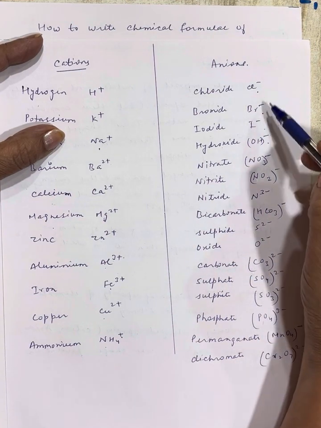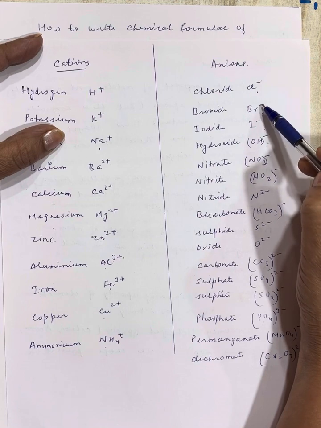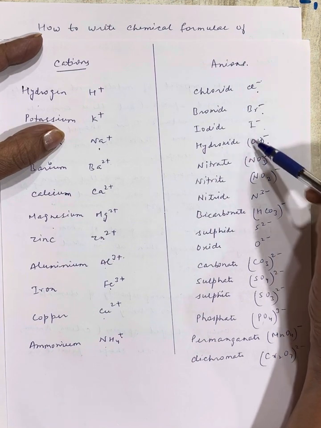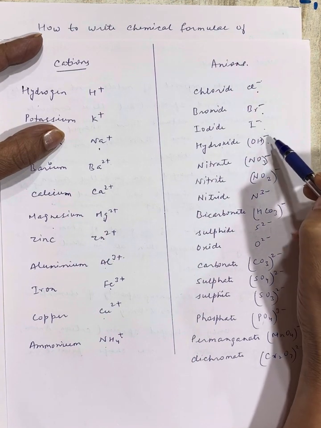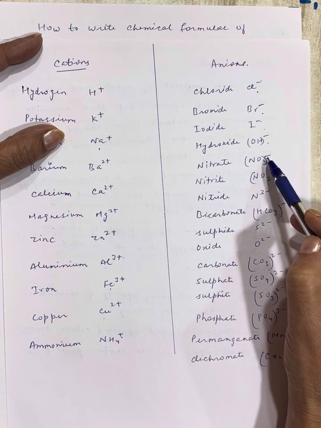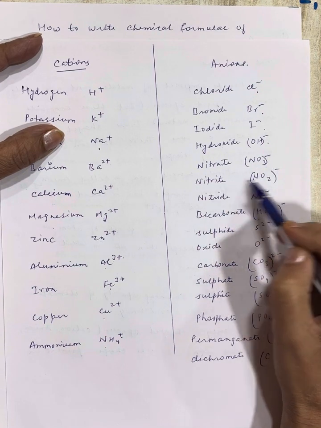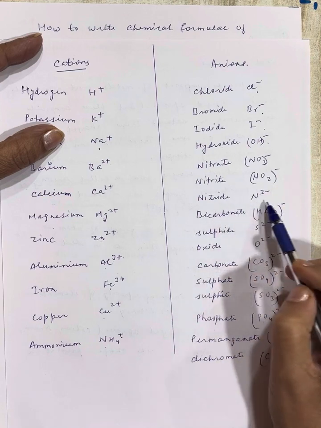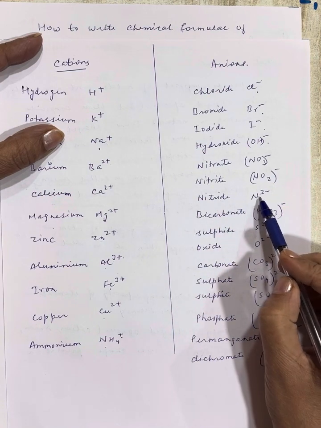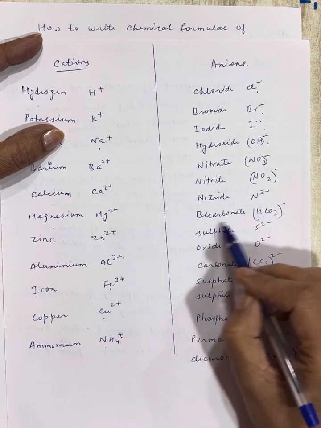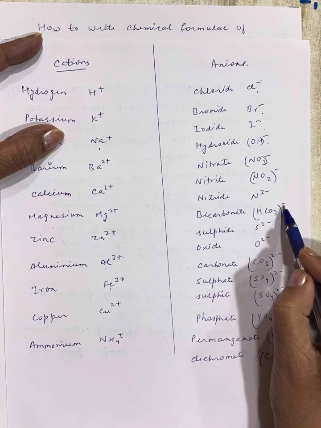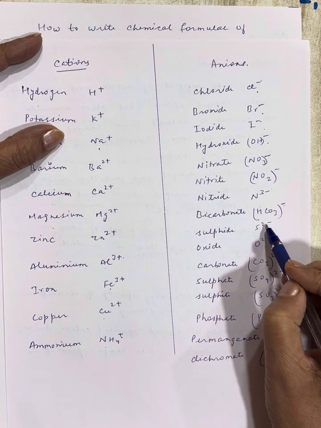Chloride, bromide, iodide, hydroxide, nitrate and nitrite each carry 1 charge, nitride carries -3 charge, bicarbonate carries -1 charge, and sulfite carries -2 charge.